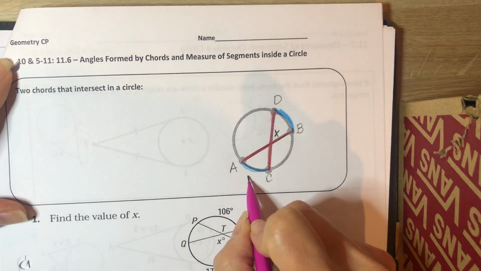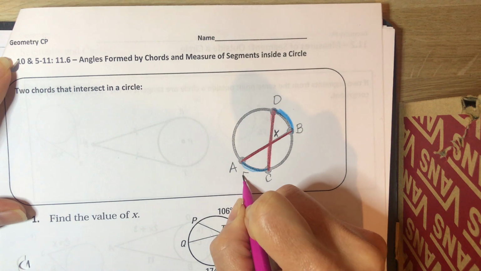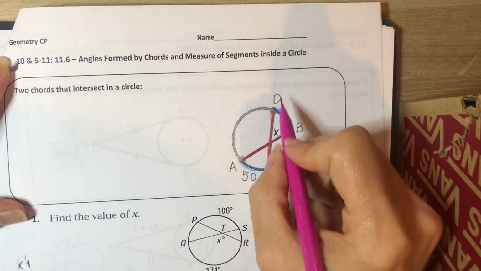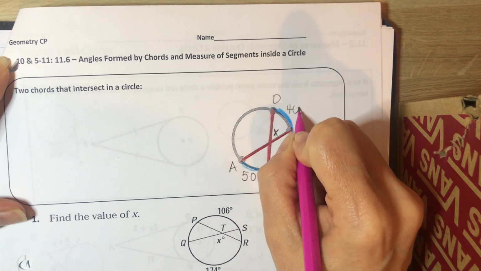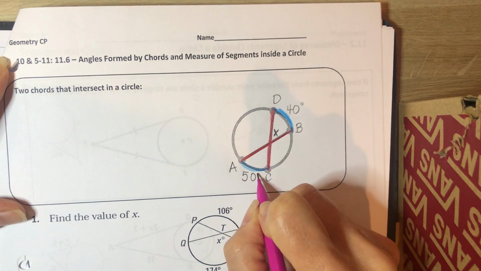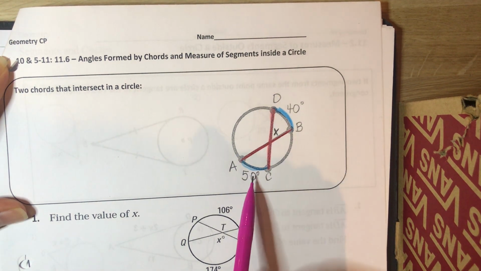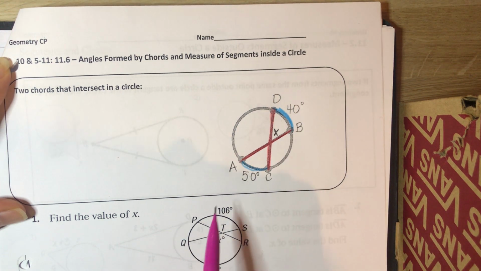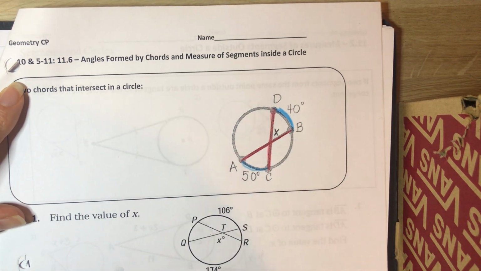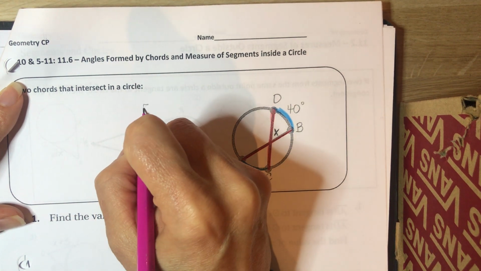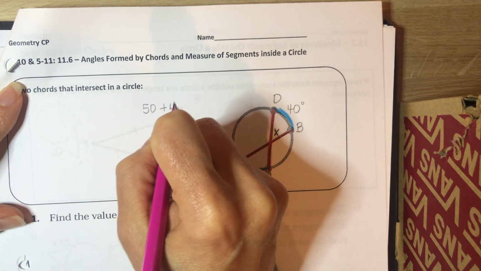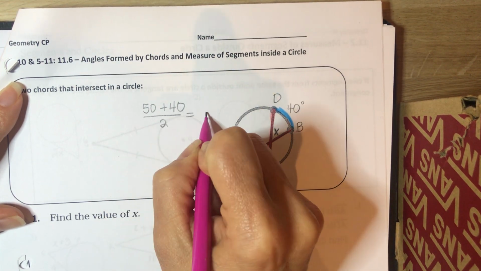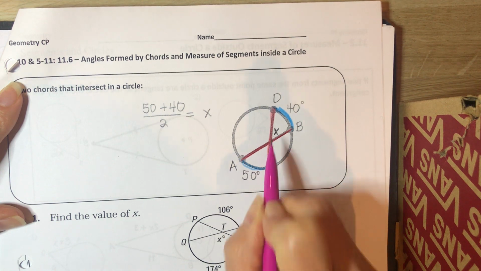So let's say that arc AC is 50 degrees, and that arc DB is 40 degrees. If I wanted to find out the measure of angle X, I would add 50 plus 40 and divide by 2. So let's do that over here. 50 plus 40, and I would divide by 2, and that would give me X.